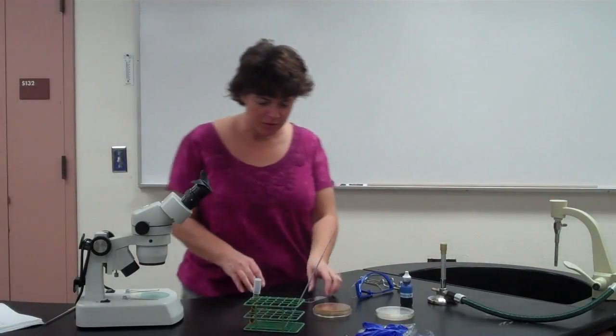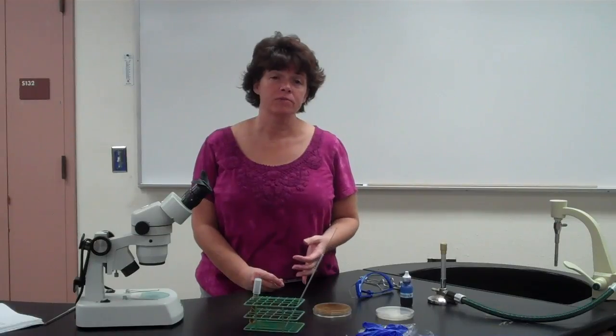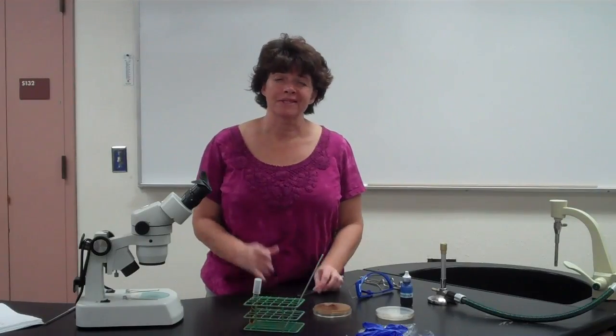Hello. Last week we looked at the yeast, which were the non-filamentous single-celled fungi. This week we're going to be looking at other fungi. Most of them are going to be molds. There's one yeast on there that we saw last time. So what we're going to do is look at, I think, 6 different ones.